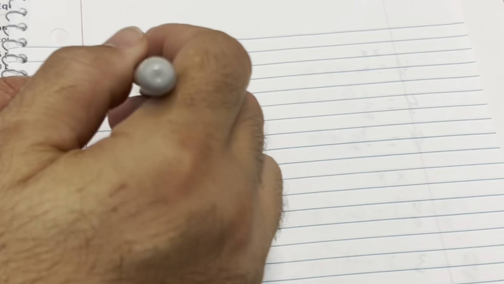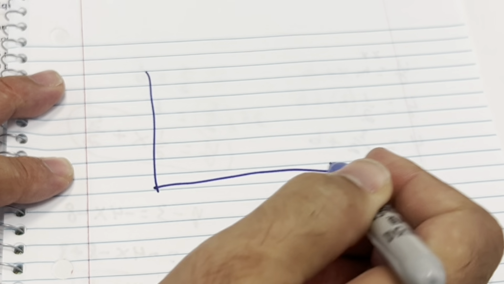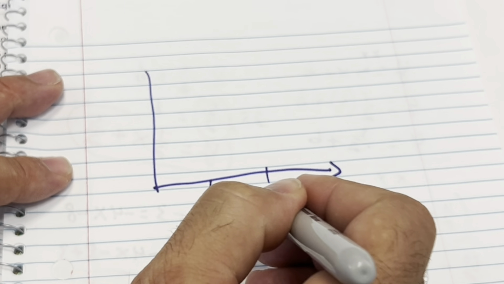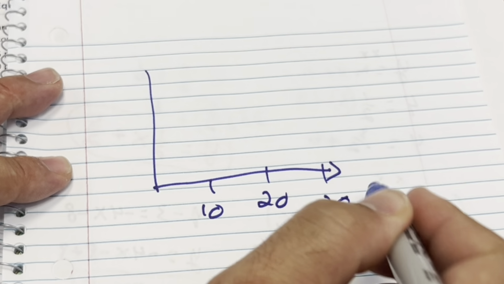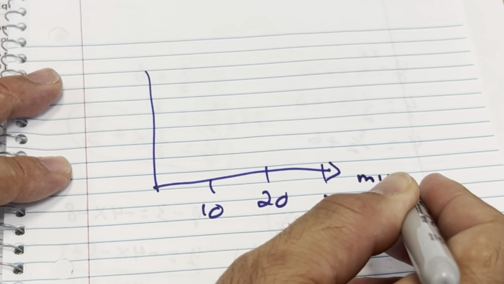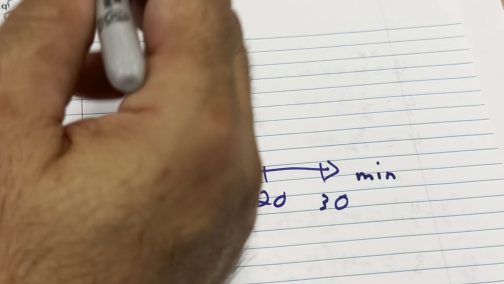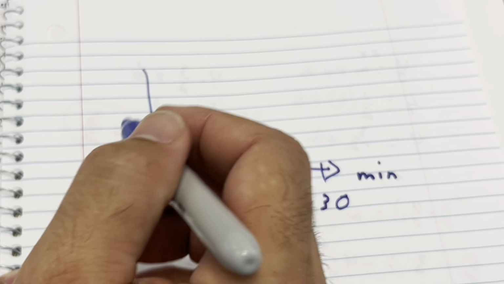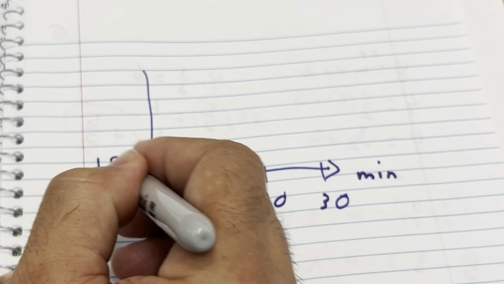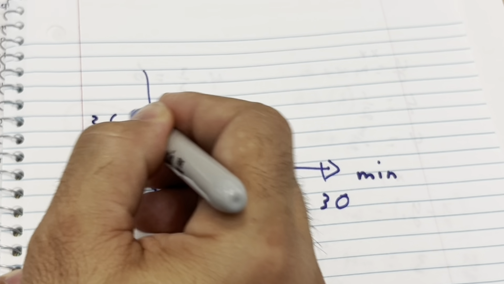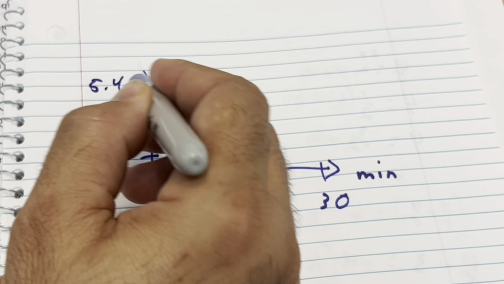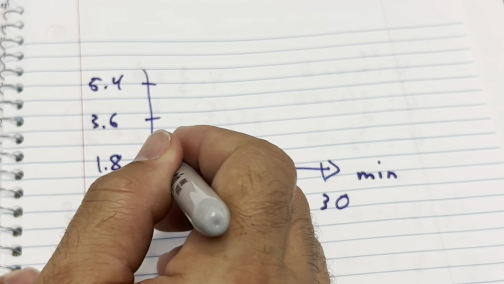There are a lot of other videos I have on how you can find the equation from a graph. There are a lot of different options for the video. So here is 10 minutes, 20, and 30. This is time in minutes. And here is the distance: 1.8, 3.6, and 5.4. So it's something like this.